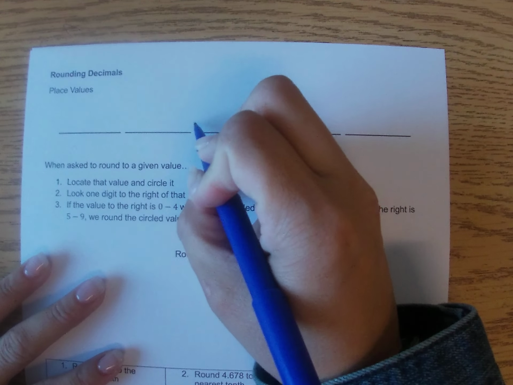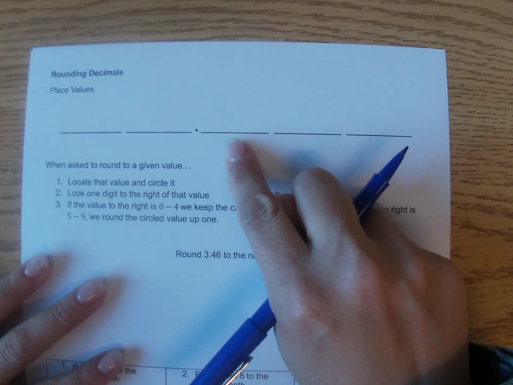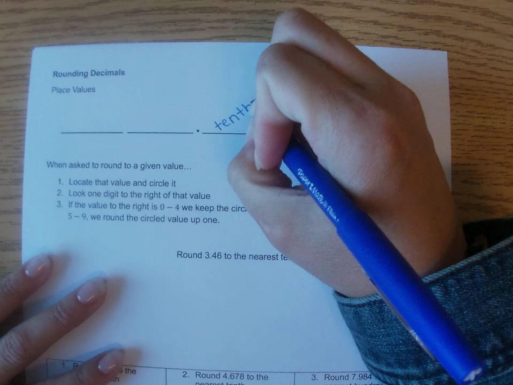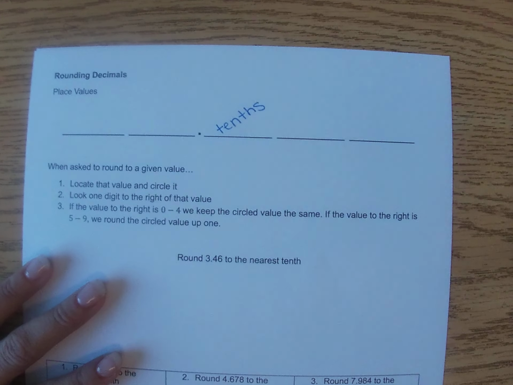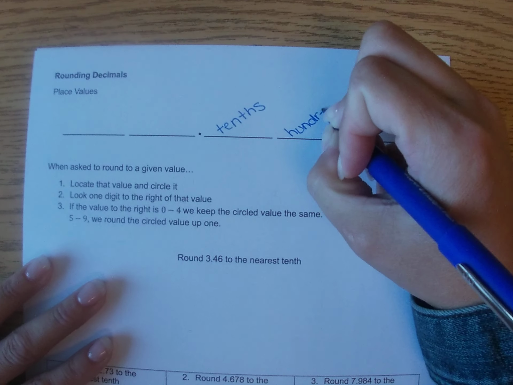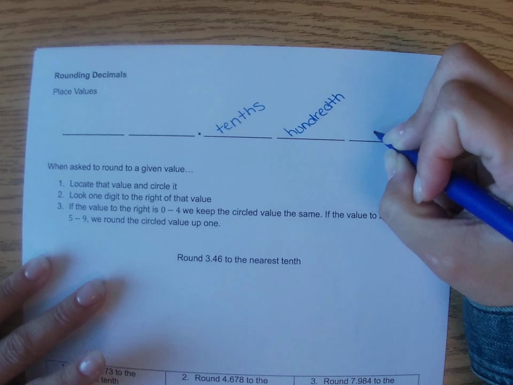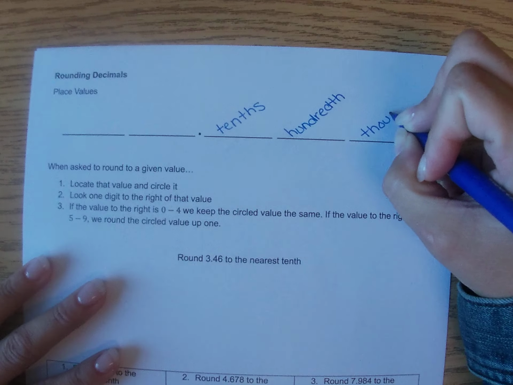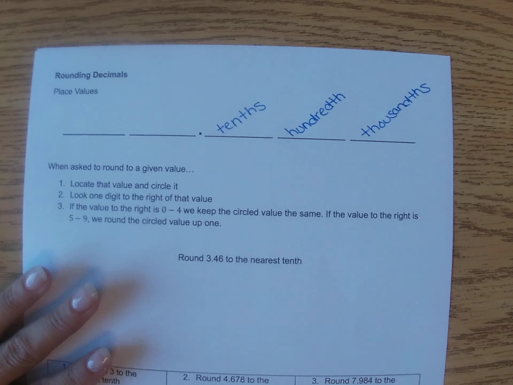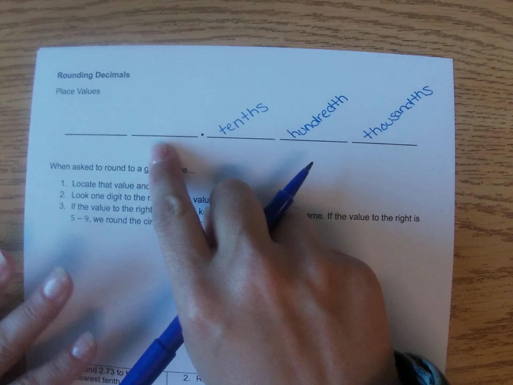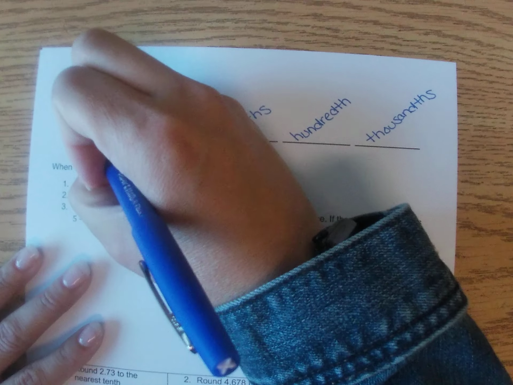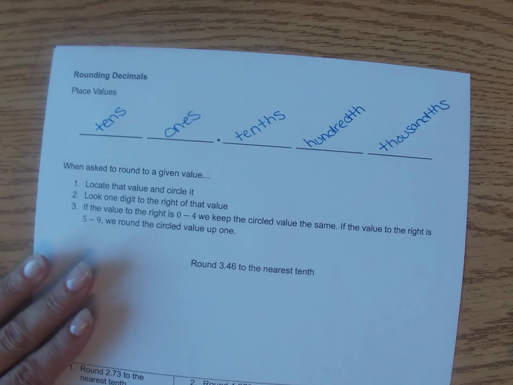If this is our decimal point right here, the number right after the decimal point is going to be our tenths position, with a TH, our tenths. Our second place is going to be our hundredths, and then our thousandths. In front of the decimal point, we have our ones position, and then our tens position.